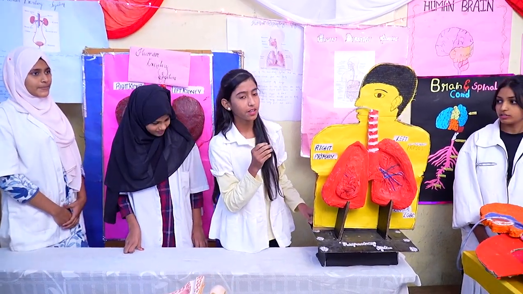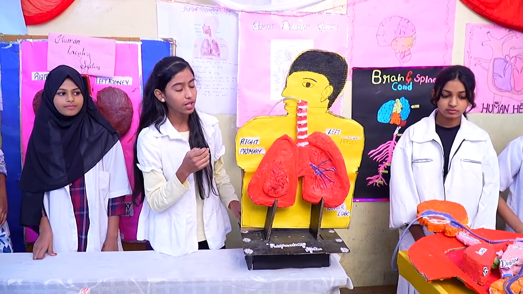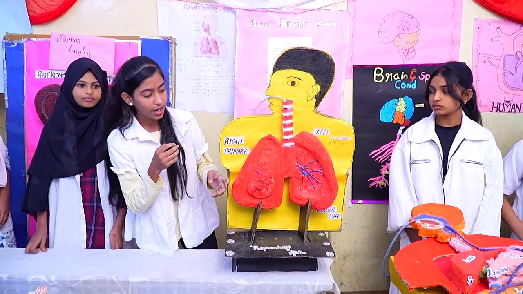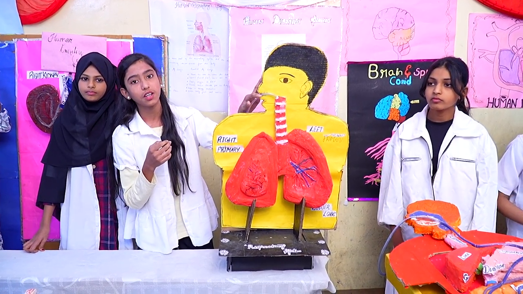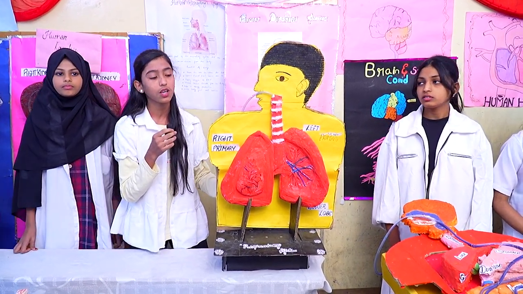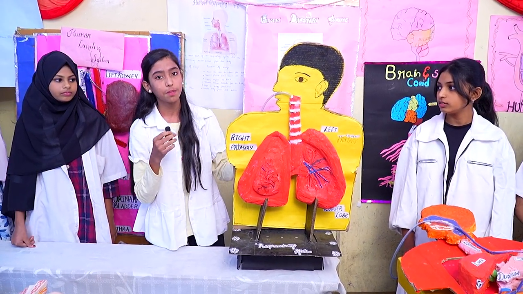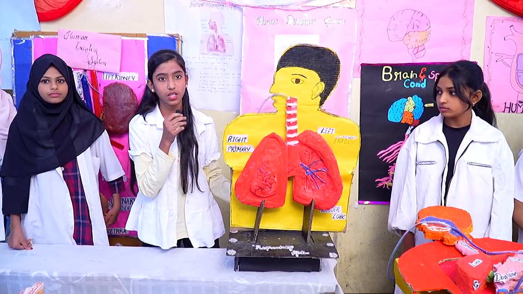This is our respiratory system. This science model explains the human lungs and how they help us to breathe. Lungs are the main part of the respiratory system and are responsible for taking in oxygen and removing carbon dioxide from our body. From the nose, air enters the body. The trachea, or windpipe, carries air to the lungs. They supply oxygen to the blood and remove carbon dioxide from our body.